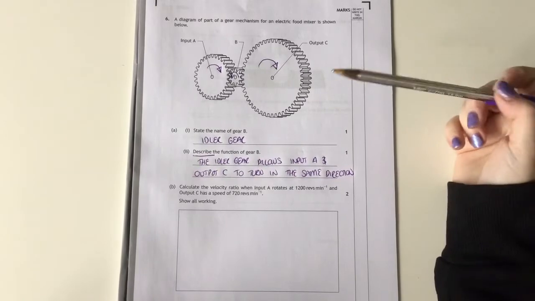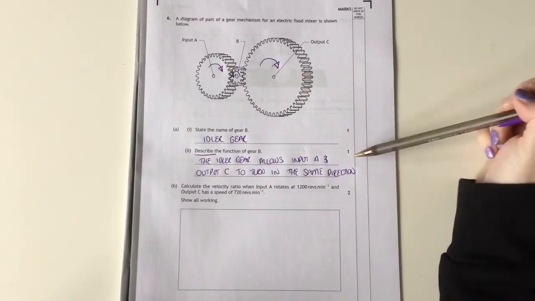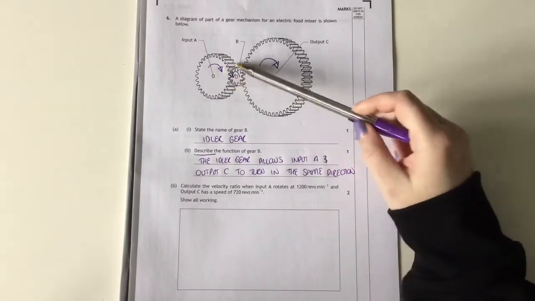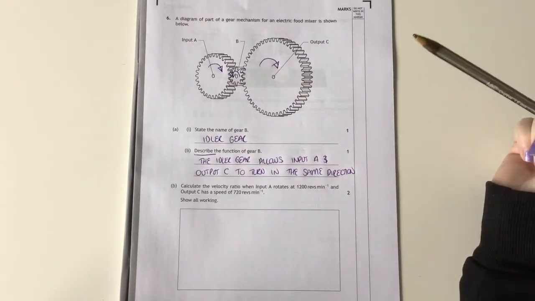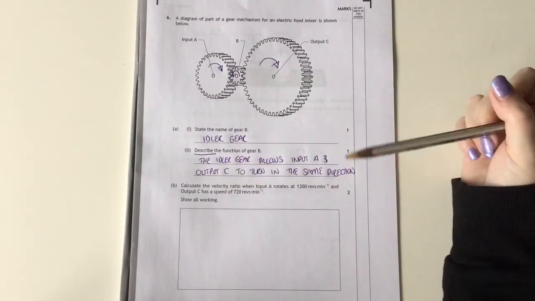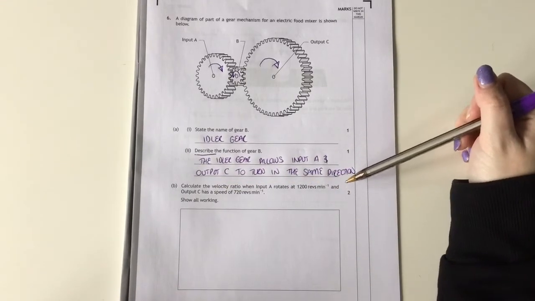In some cases, in previous past papers, they have asked, and it has been a 2-mark question, the second point that you could say is that it doesn't affect the overall speed or change in speed. Okay. Part B is your calculation. This is worth 2 marks.